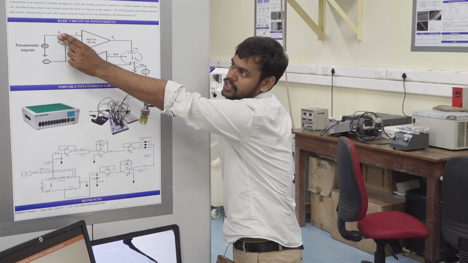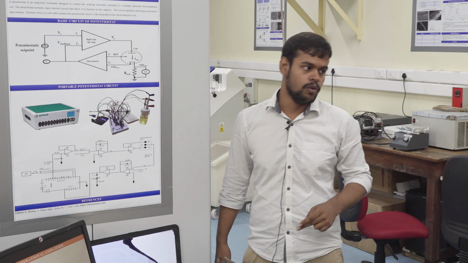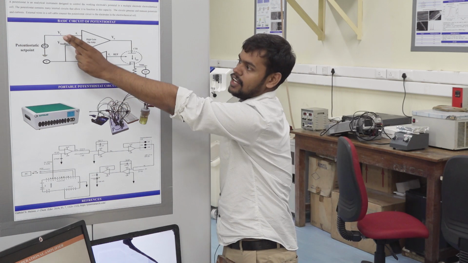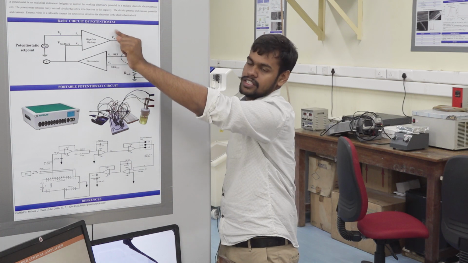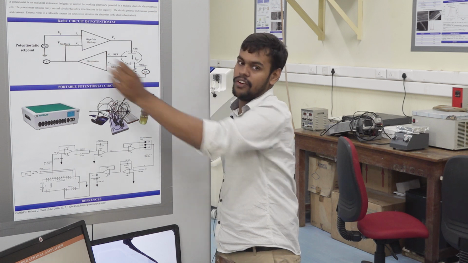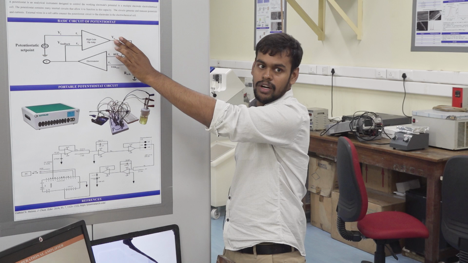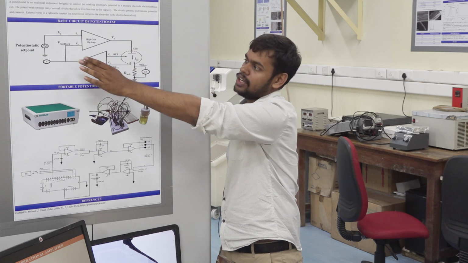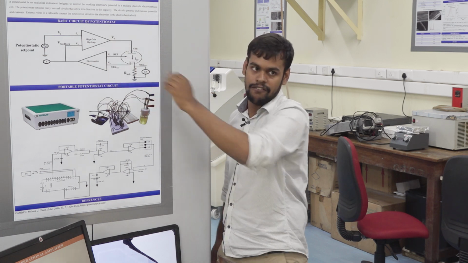The feedback loop will check whether Vi and V feedback are equal or not. If Vi and V feedback are not equal, then it will change the V0 value in such a way that Vi and V feedback are equal. If it is above or below, it can increase or decrease in that fashion.